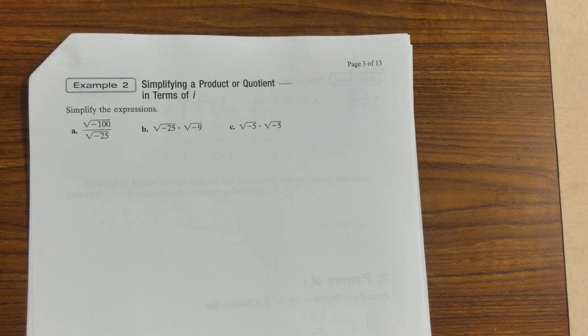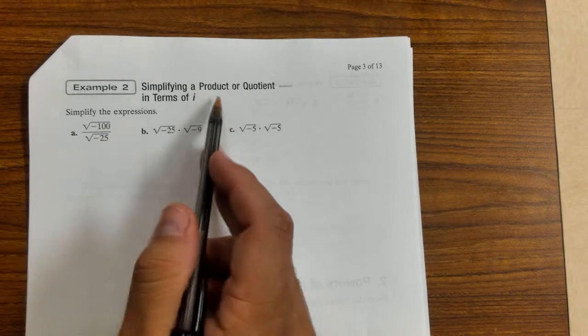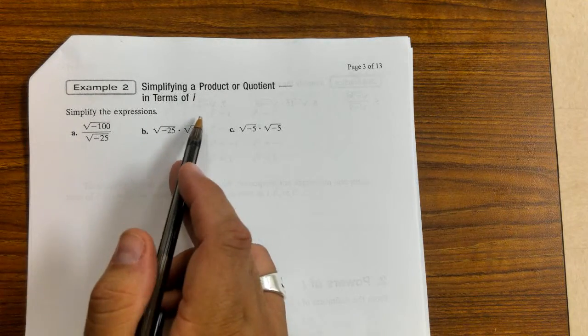Greetings, mathematicians. Today we're looking at example number 2, simplifying a product or quotient in terms of i.